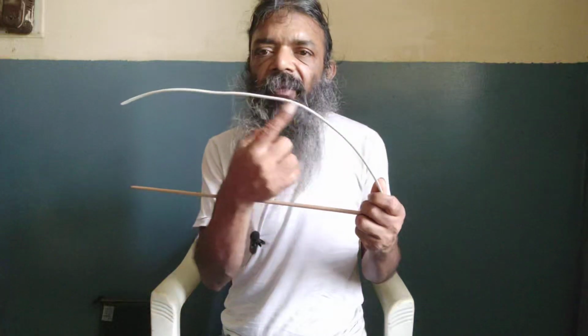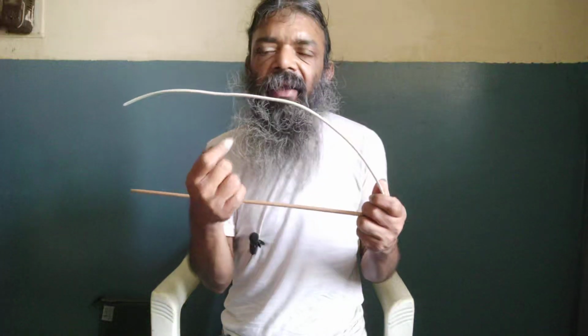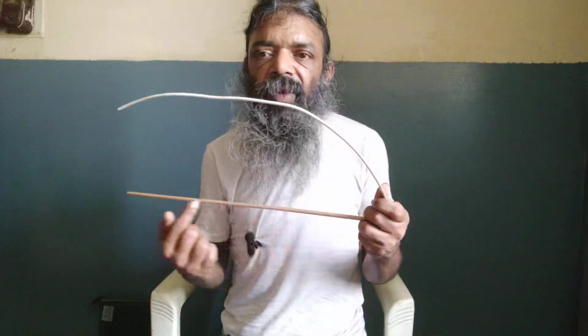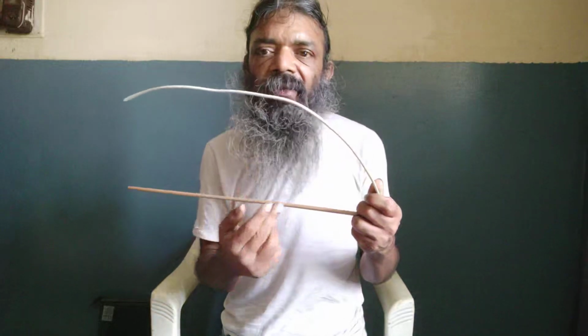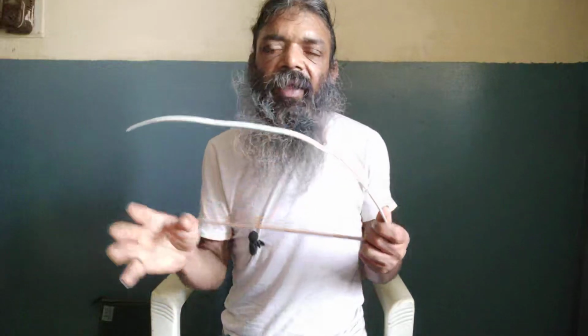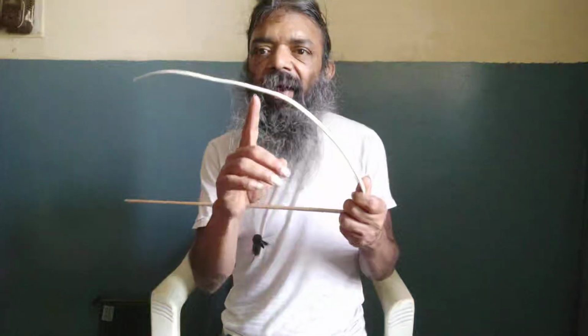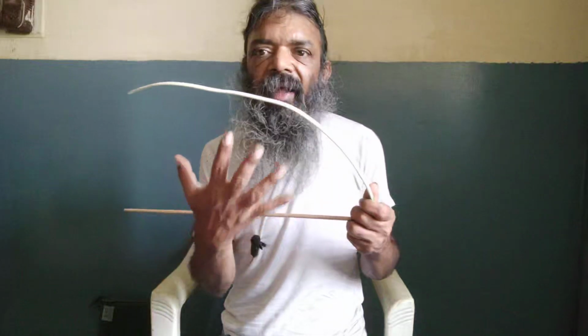If this curve equation is f(x), then I can write f(x), that is the height, into the width, that is x. Since height is not constant, it is changing with x, rather than writing f(x) into x, because if I multiply height with width, I get the area.